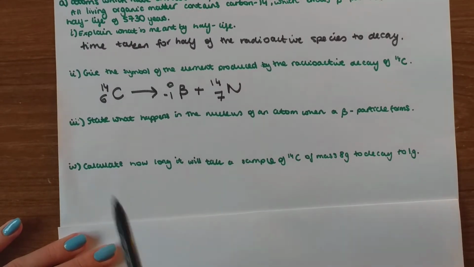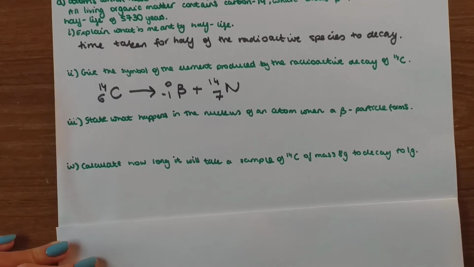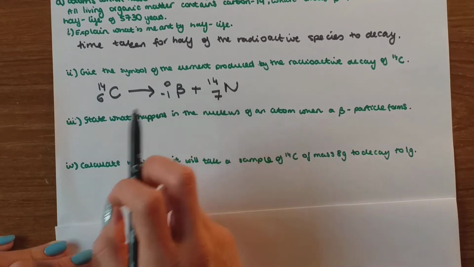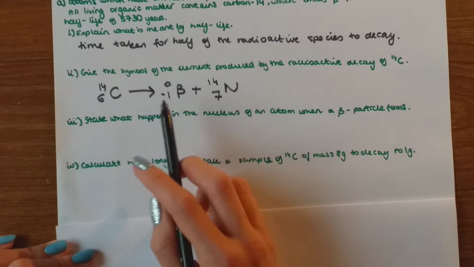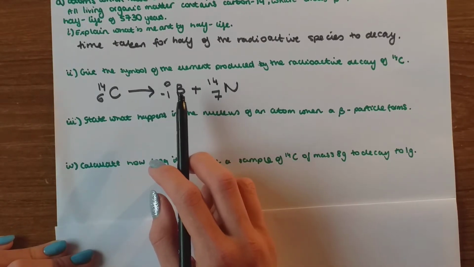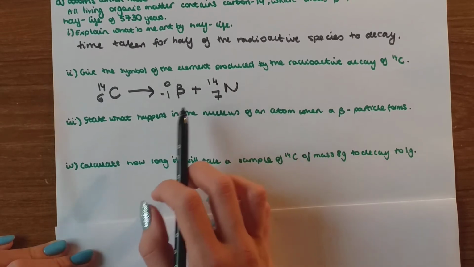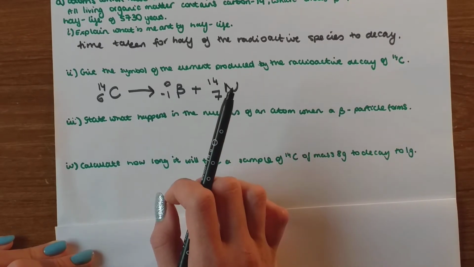Okay, so we've got: state what happens in the nucleus of an atom when a beta particle forms. So when a beta particle forms, we've got a negative 1 charge. We know that neutrons have a neutral charge, and we also know that protons have a positive charge. So to balance that -1 charge when a beta particle forms, we need to have an additional proton to balance it. The -1 plus +1 would be 0. And 0 is the neutron.